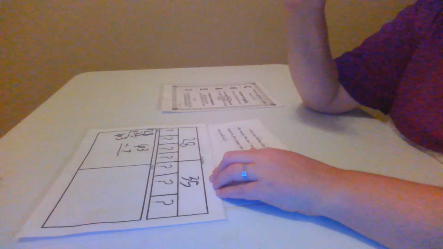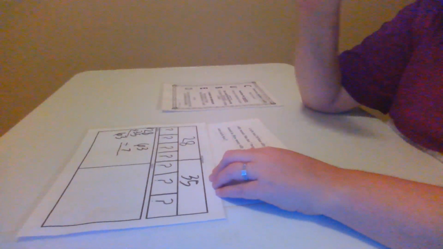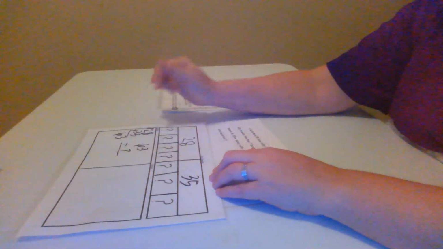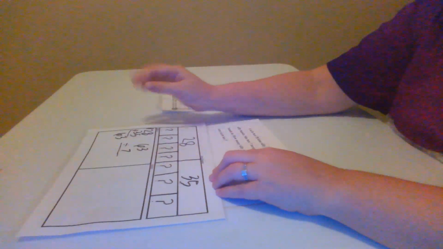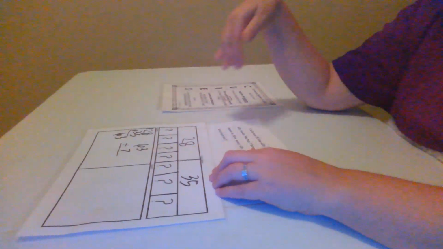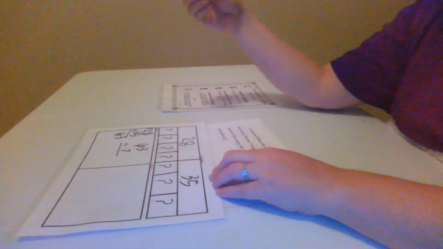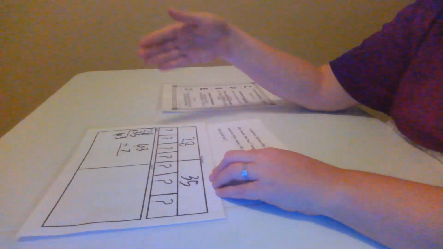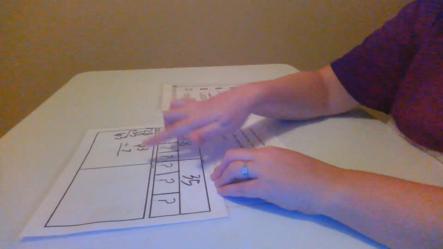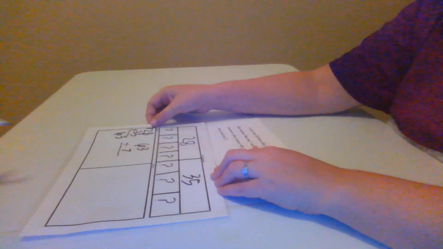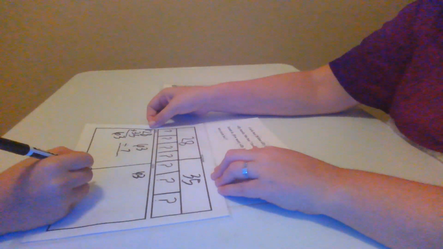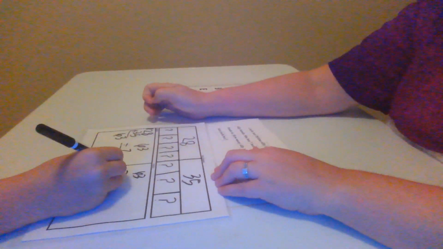And since we don't know 63 divided by 7 off the top of our head, we're going to come over here and do repeated subtraction. Okay, so for multiplication, remember we can do repeated addition to see how many, and whenever we're doing multiplication, we can do repeated subtraction for our division problems. Okay, so we're going to start with 63 and subtract 7 each time.